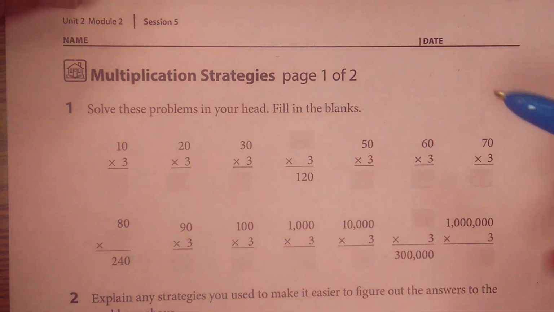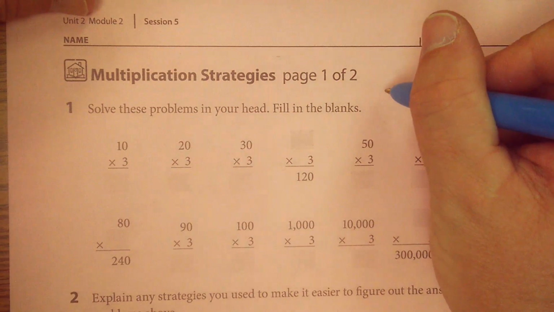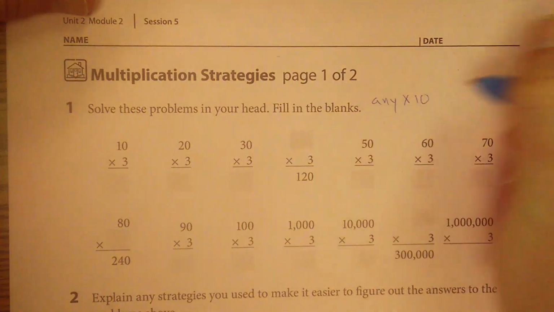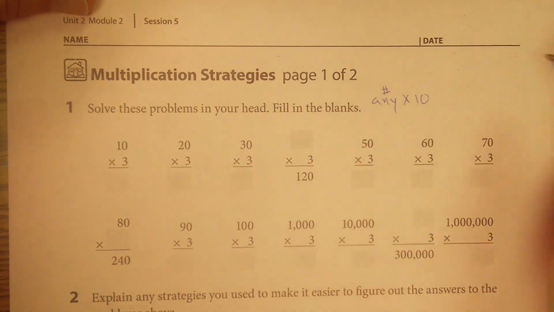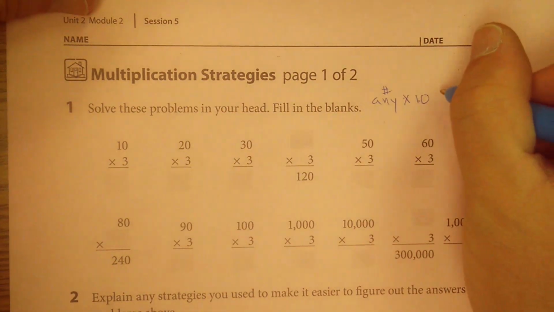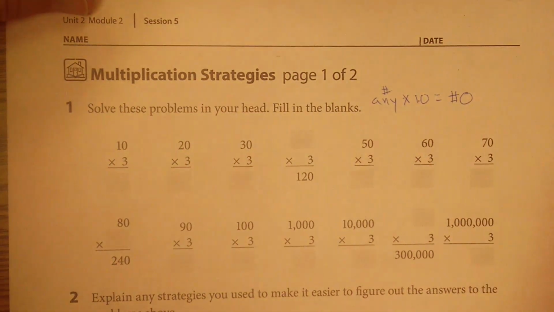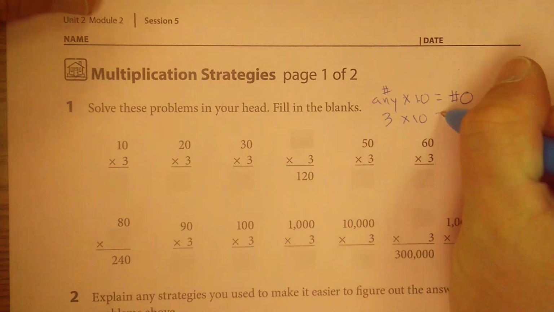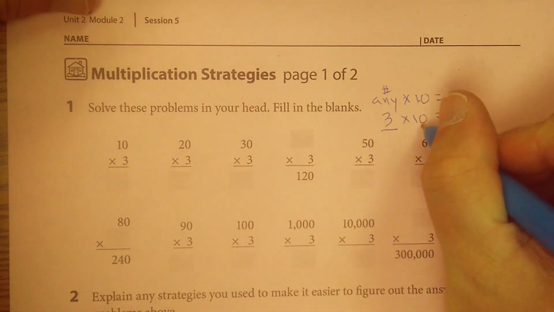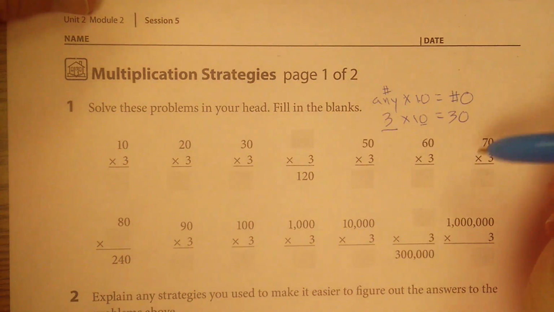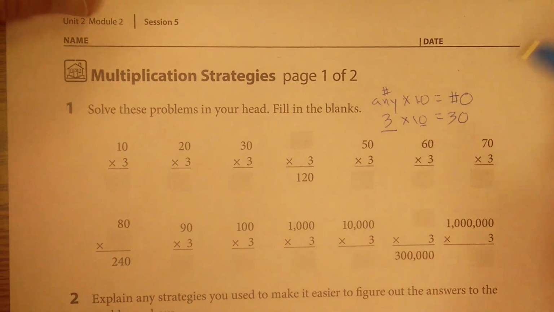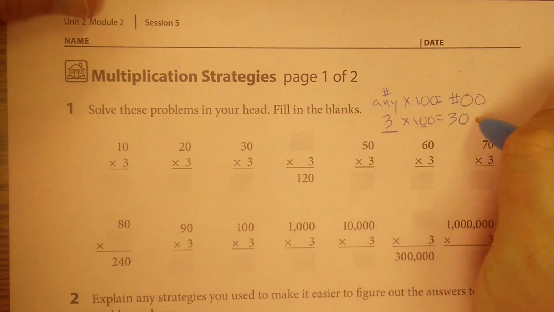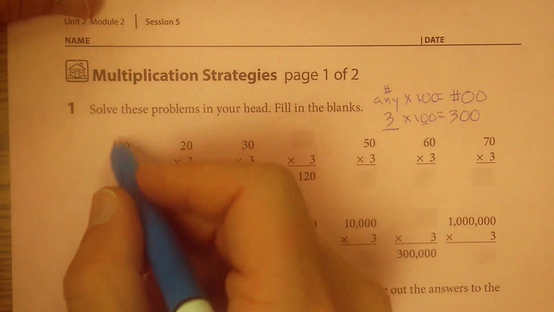So let's apply what we know about zeros, which is if I take any number times 10, my answer is going to be that number with a 0 on the end. So if I take a 3 times 10, my answer is going to be 3 with a 0 on the end. That is one of the strategies that we are learning. And that works with any number of zeros. If it's 100, we add 2 zeros. So this answer would be 300. So just a little bit of review.